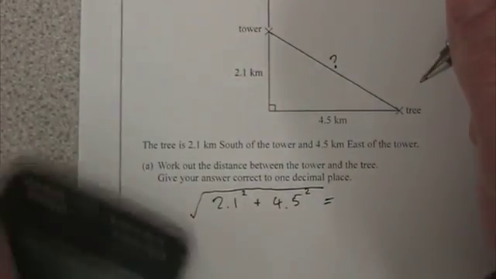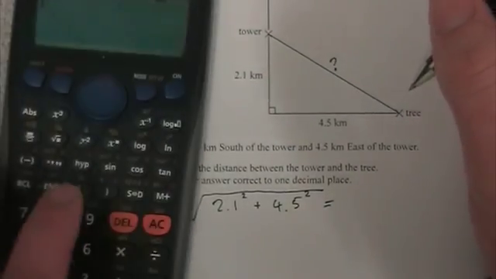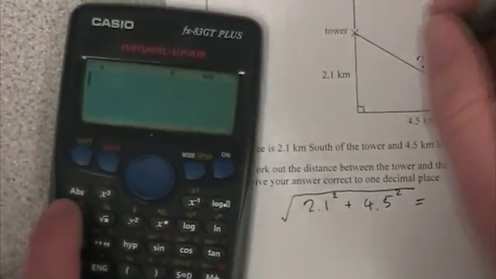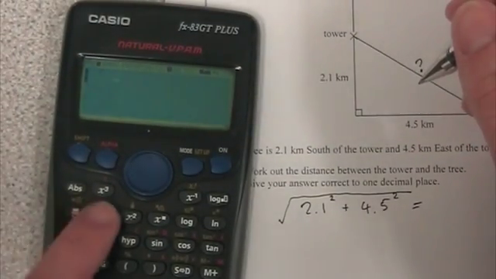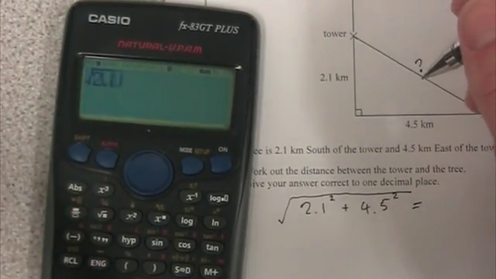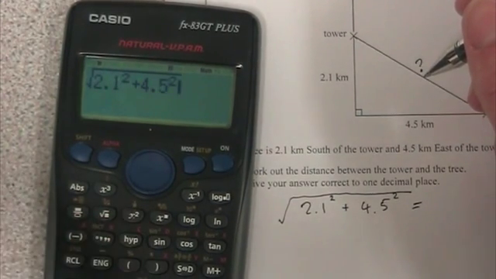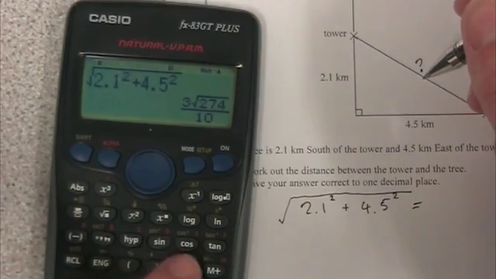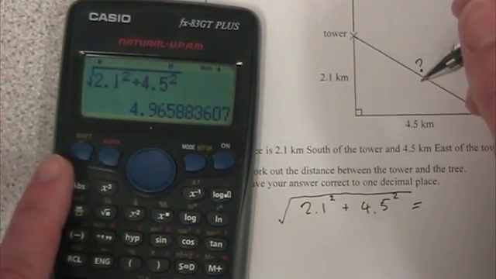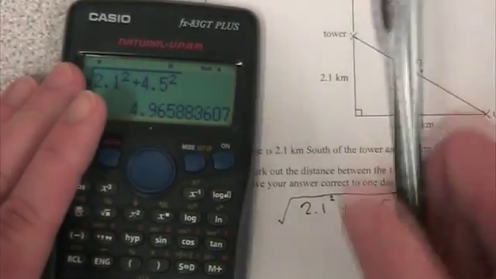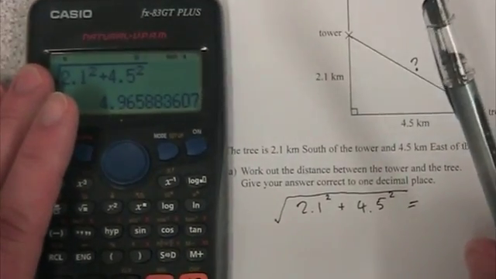So, using the calculator, square root of 2.1 squared plus 4.5 squared, and we get 4.9865. Now they've asked for it to 1 decimal place.